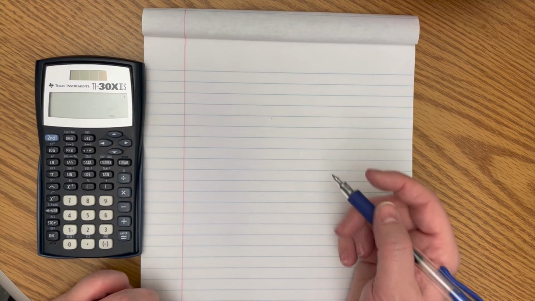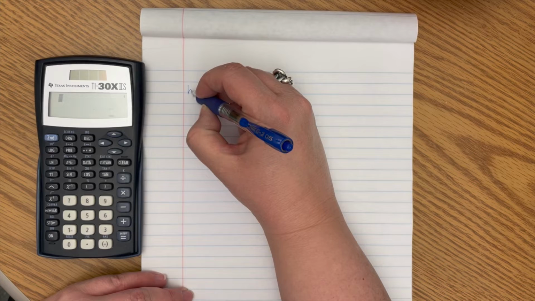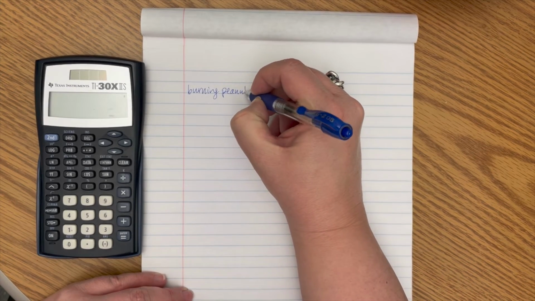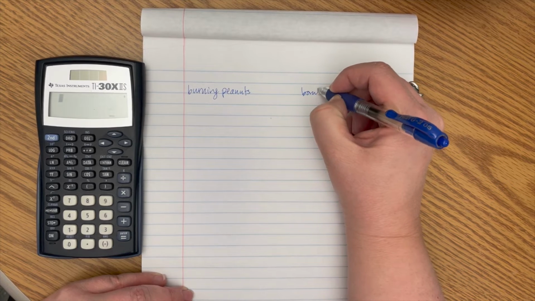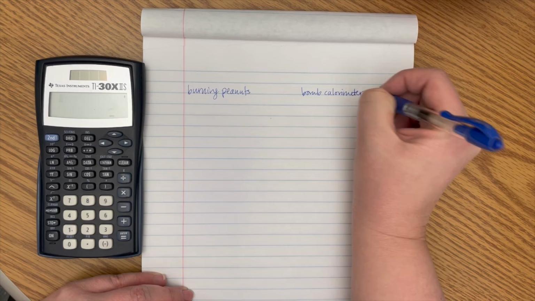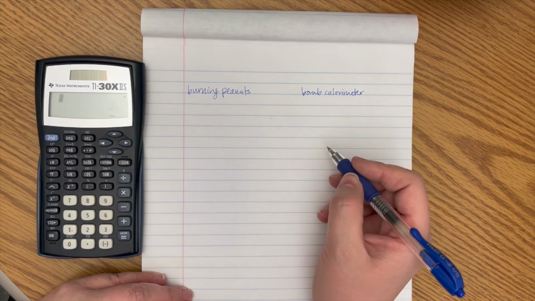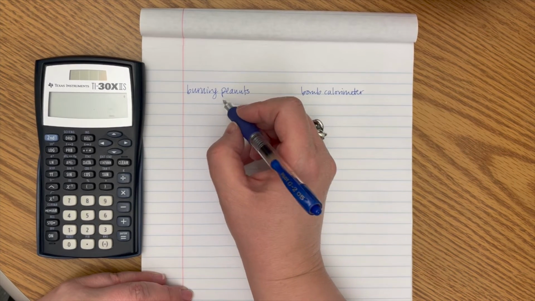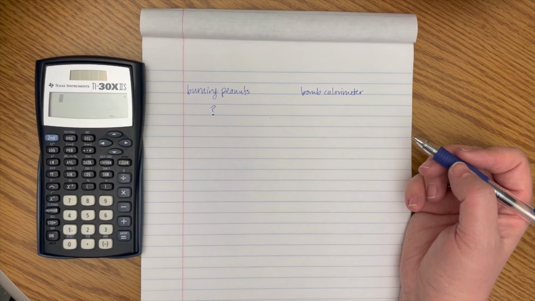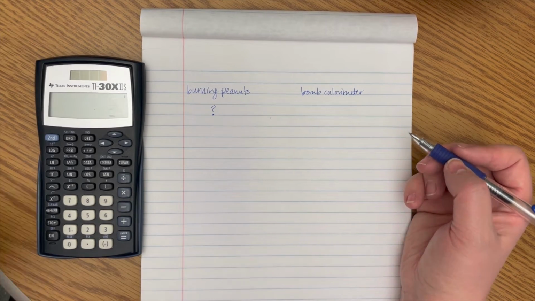Okay, for this problem, we're given some information. We're burning peanuts in a bomb calorimeter. Now, those are going to be two separate things, the burning of the peanuts and the heating up of the bomb calorimeter. They have told us that they want us to solve for how much heat is generated here by the burning of the peanuts.